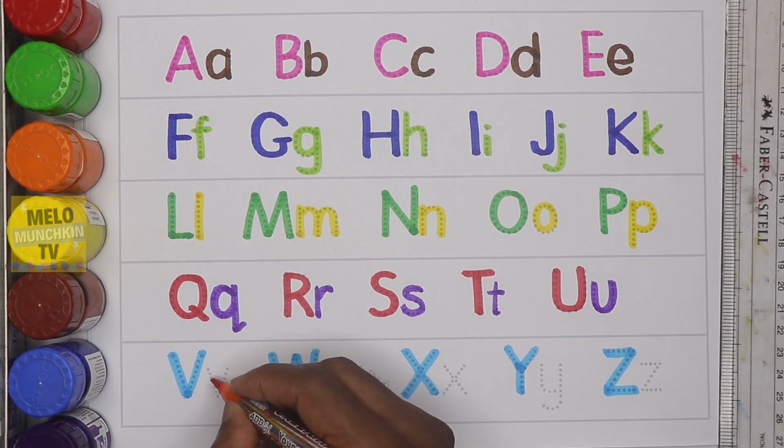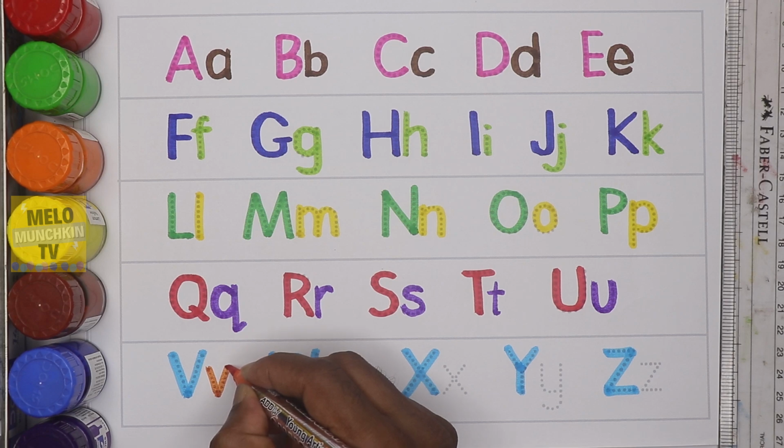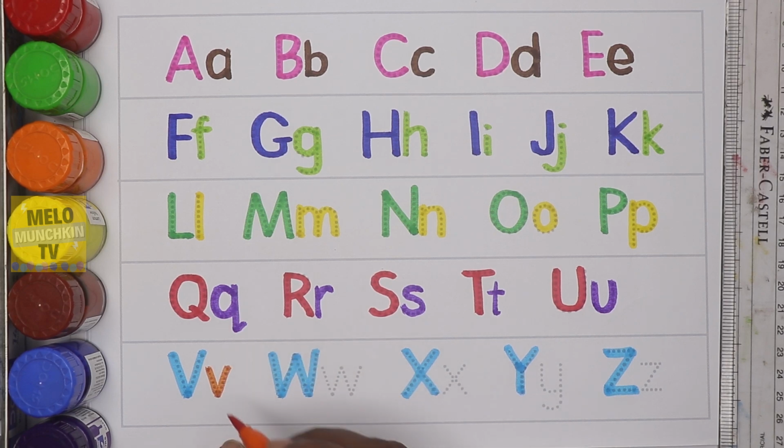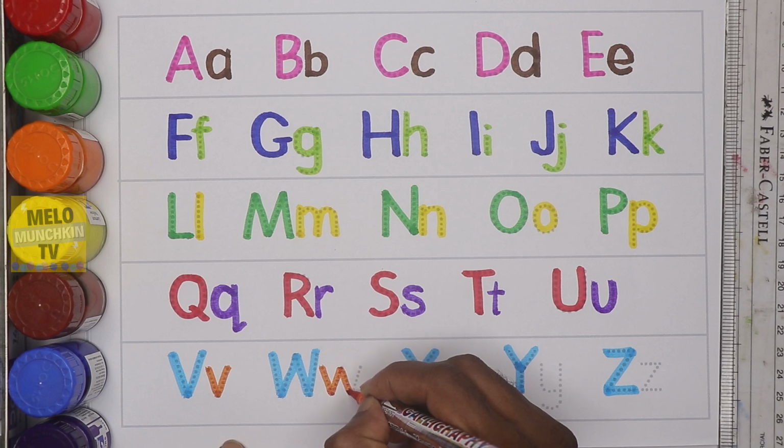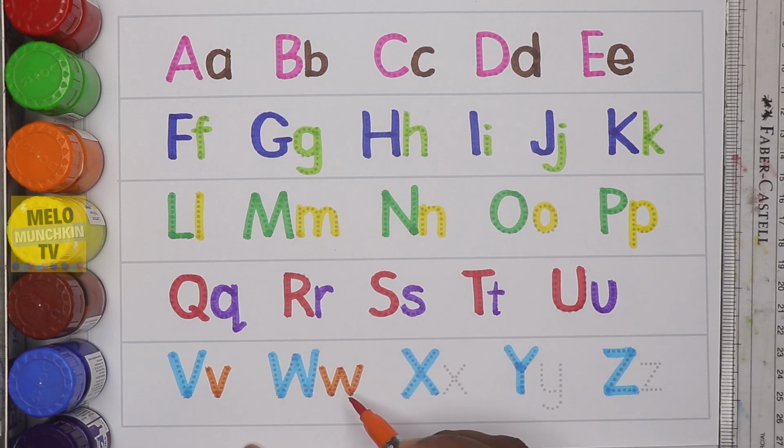So after U it is V. Small letter V. V for van. W. Small letter W. W for watermelon.